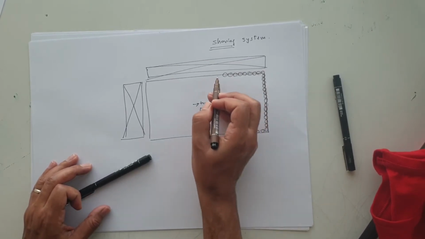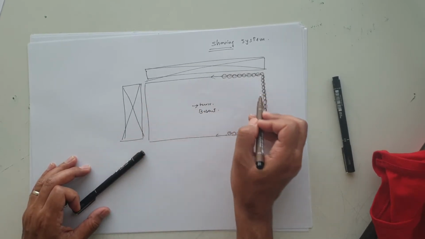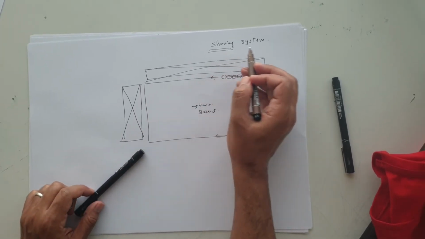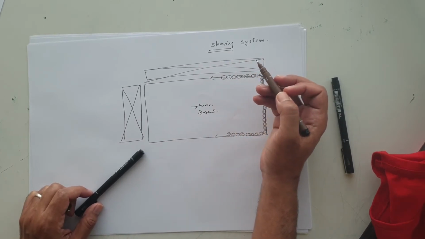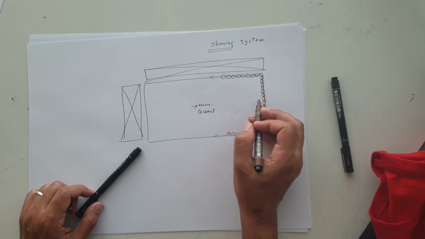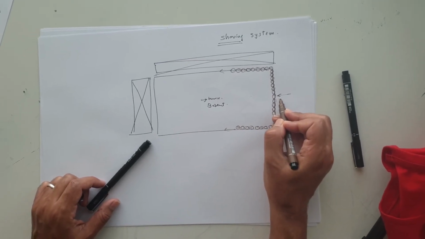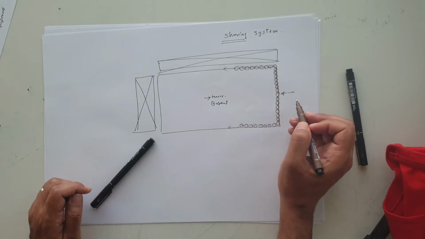Okay, and we continue around all the area of this pile. For the shoring system we actually have many kinds of shoring, and this depends on the height of the excavation and the pressure coming from the earth from outside the building.